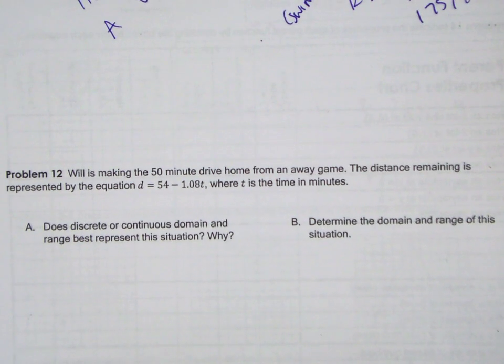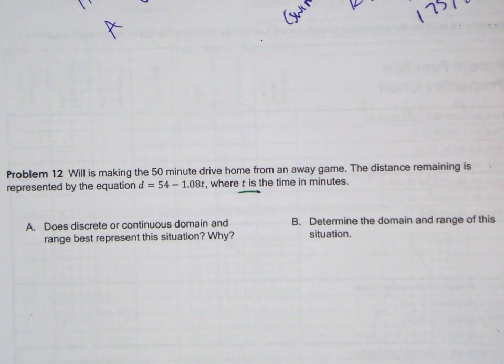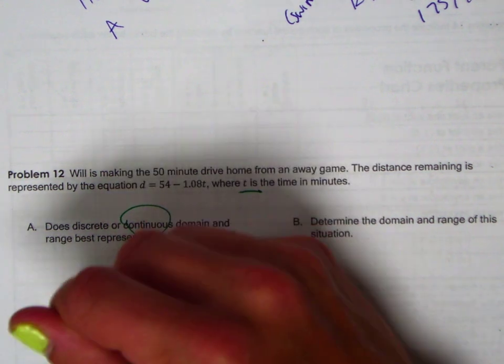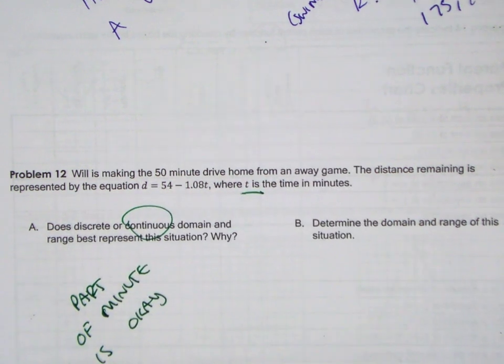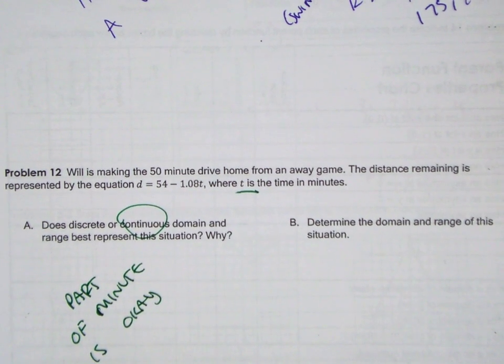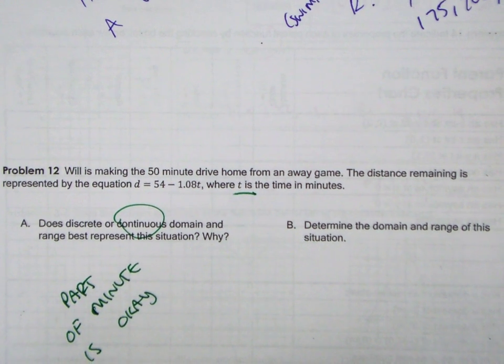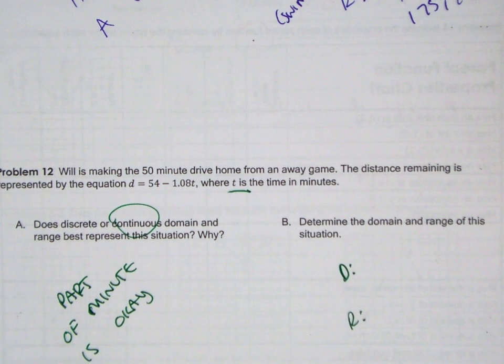All right, let's look at problem 12. Will is making the 50-minute drive home from an away game. The distance remaining is represented by this equation where t is time in minutes. All right, so t is my variable. This is going to be continuous because you can have part of a minute. You can have seconds, milliseconds, so you can have parts of minutes, and you can have parts of distance. So this one, when we're doing our domain and range, we can do it in interval notation.